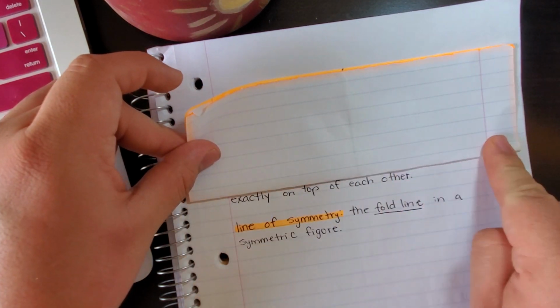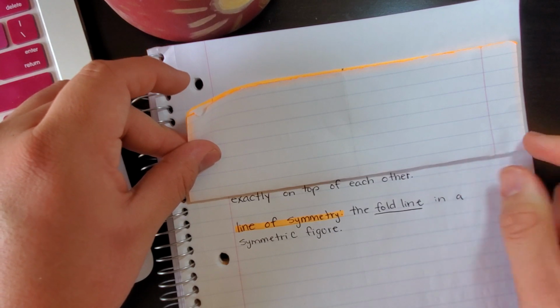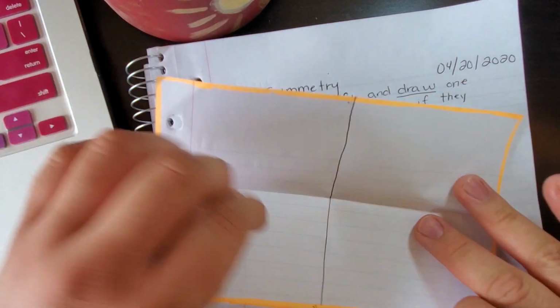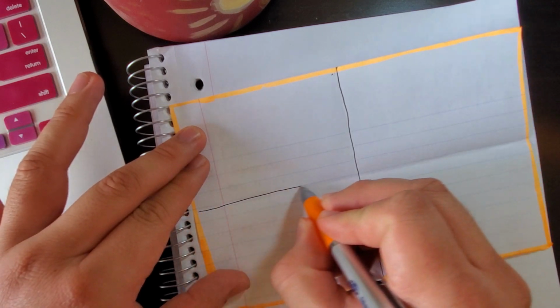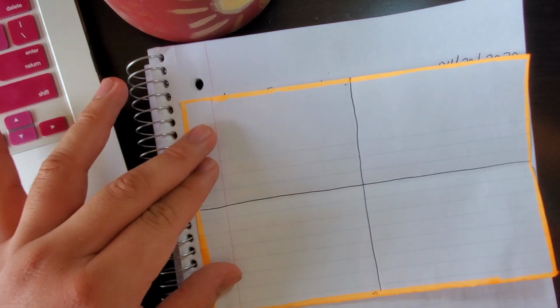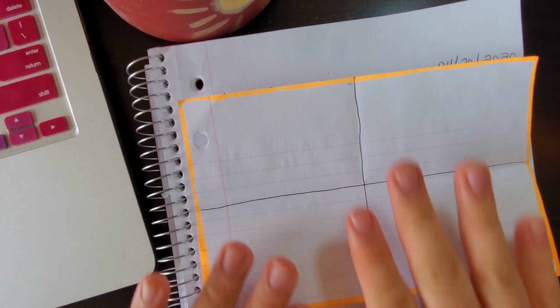So I made a fold right there. The pieces land exactly on top of each other. So when I open it, then this line that formed is a line of symmetry. Good job. Now, can I do this diagonal? Let's try it.